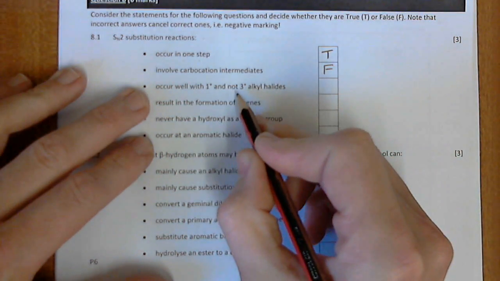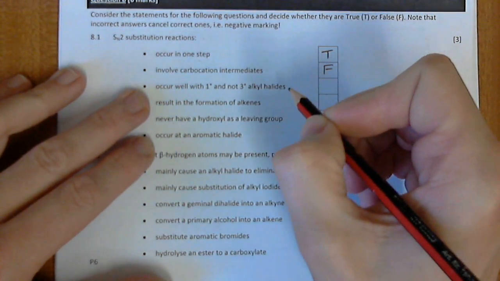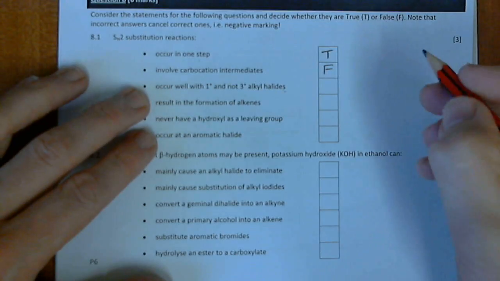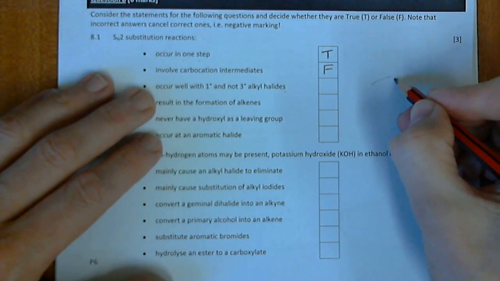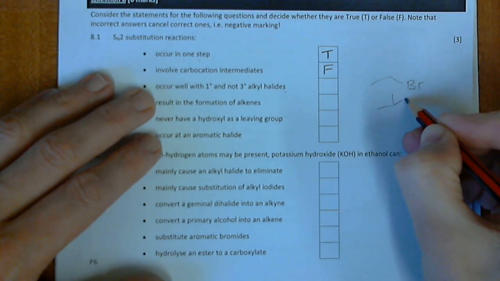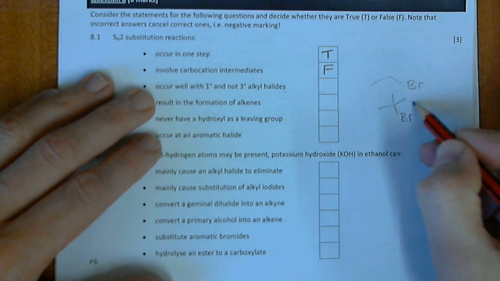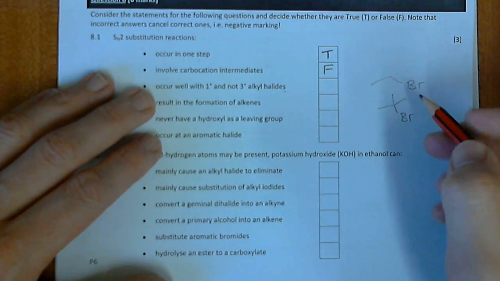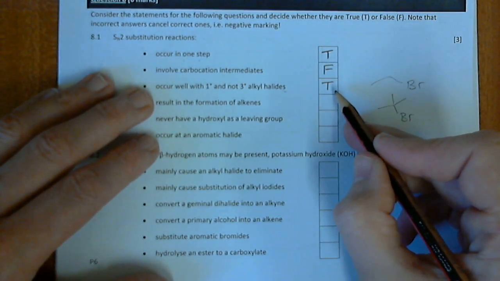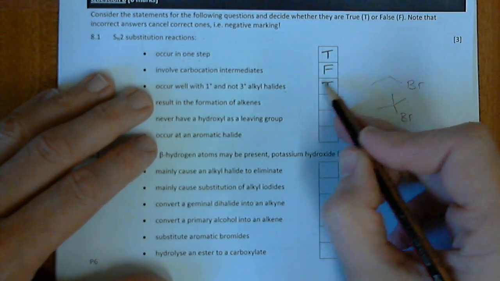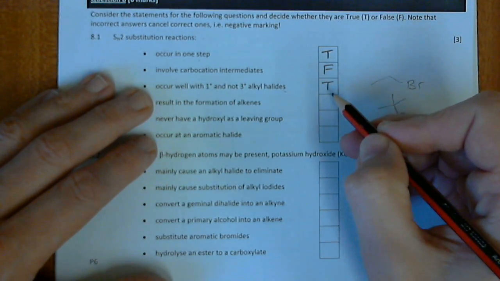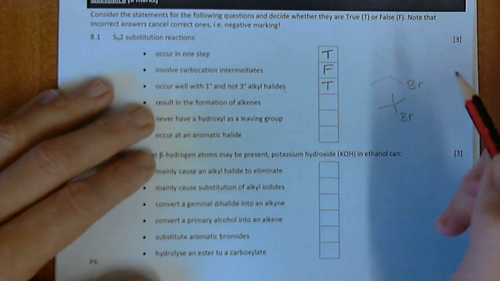Occur well with primary and not tertiary alkyl halides. This would have been more of a trickier question. This is one that I would have expected most of you to have left alone. But because SN2 reactions occur in one step, they need to be sterically unhindered. So something like that reacts actually a whole lot better than something like that. These don't undergo SN2 reactions. So this statement is true. Again, I would have expected only a few of you in the class to have picked up on that statement somewhere in your textbook. And this was a hard question. I would have expected most of you to have left this one empty.